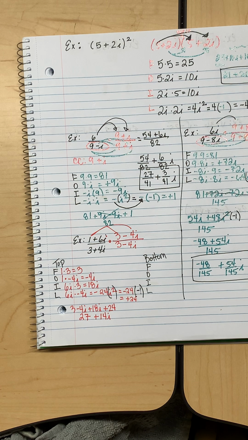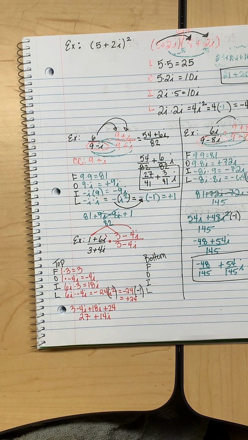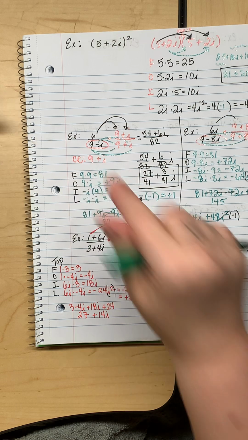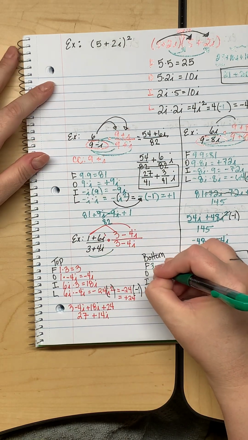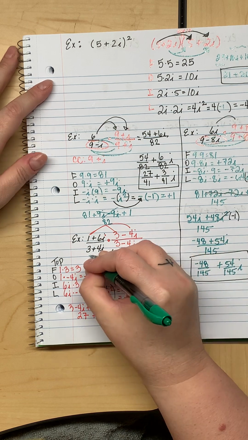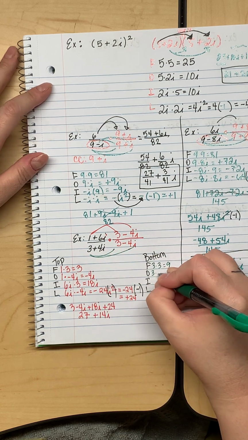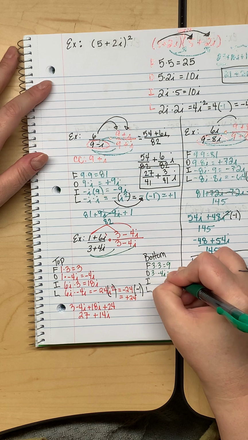Okay, now let's FOIL the bottom. And the i is supposed to disappear. So every time you do one of these problems, if the i doesn't go away on the bottom of the division, you're wrong. Okay, let's go. 3 times 3. 9. 3 times negative 4i. Negative 12i.